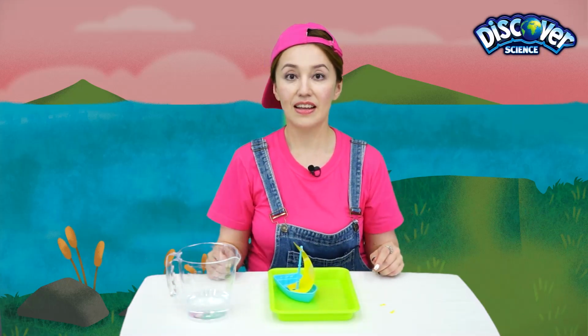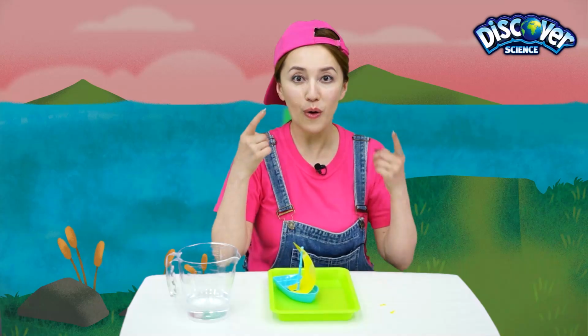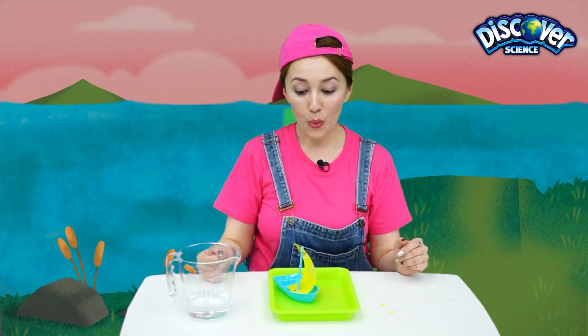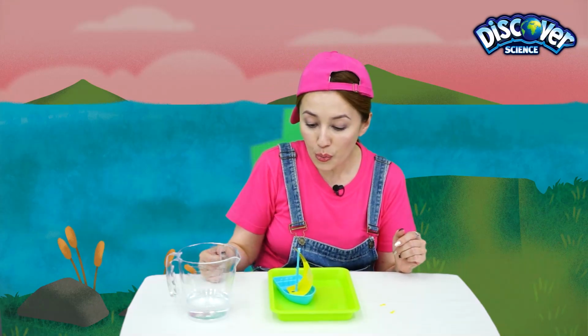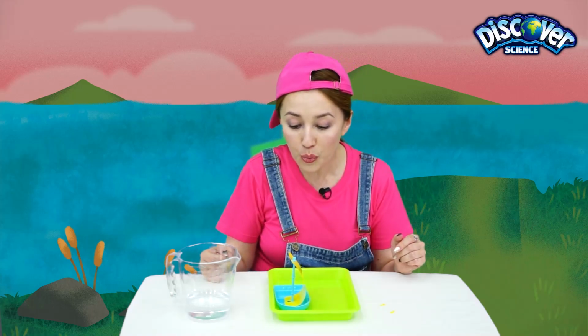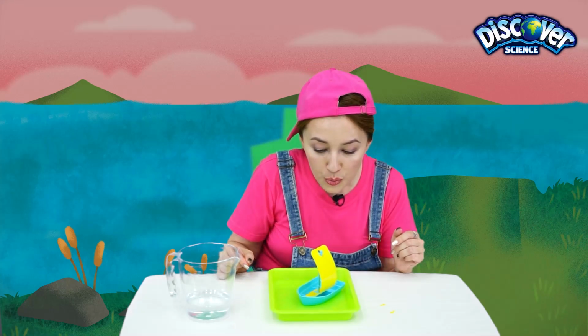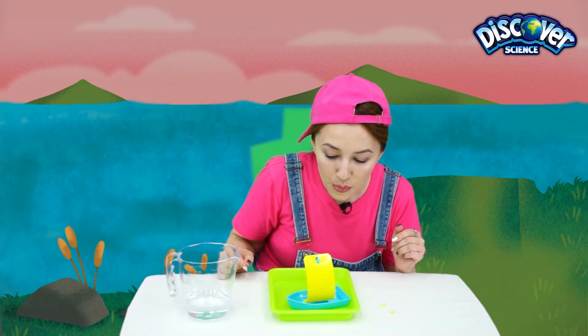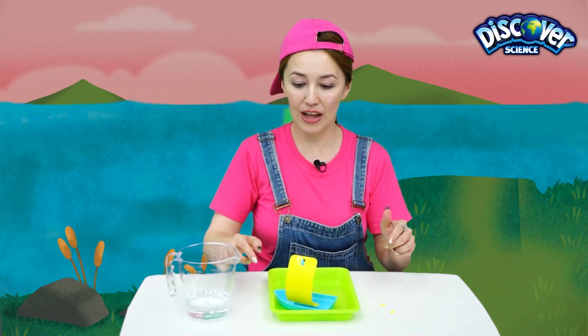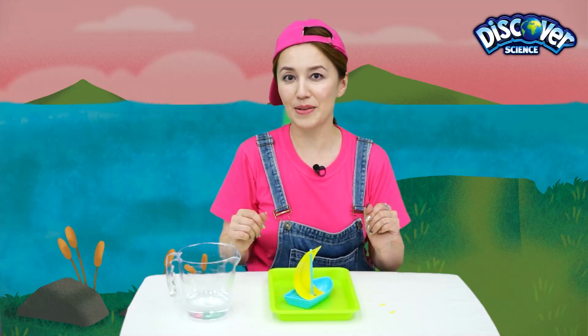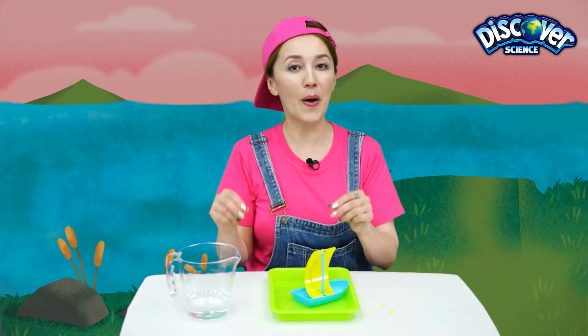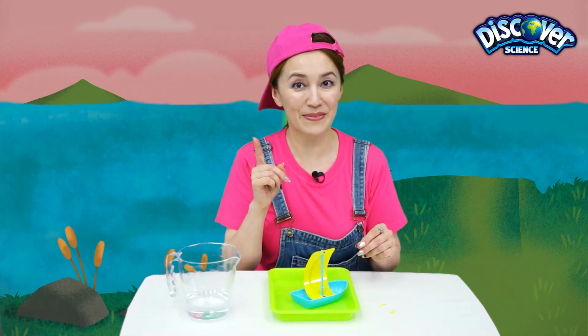Now, I'm going to just blow a little bit and watch what happens to the boat. Again. It's moving a little bit, right? Now, if I had a lot of wind, can you imagine what will happen to the sailboat? Also, when you're finished with this project, take it home into your bathtub and see what happens.